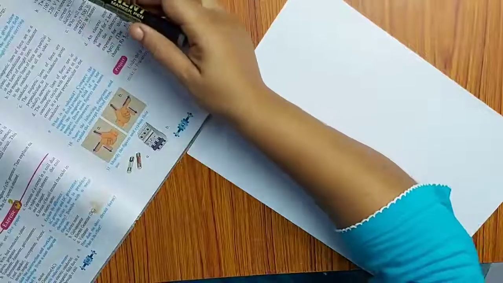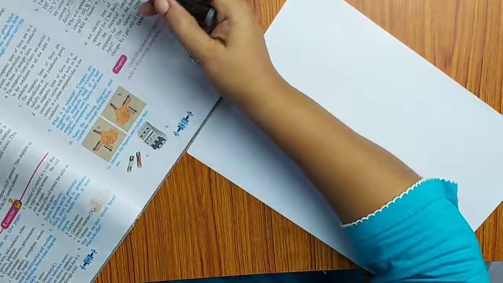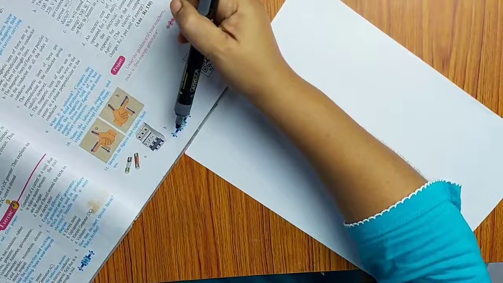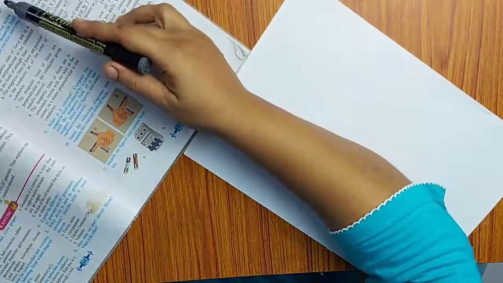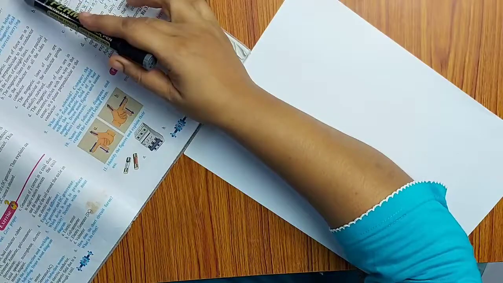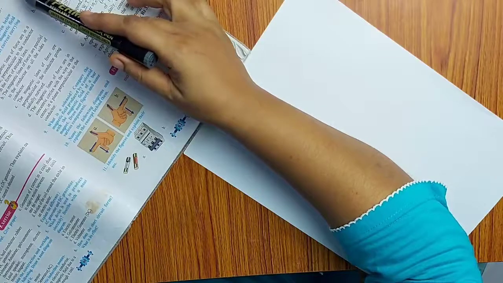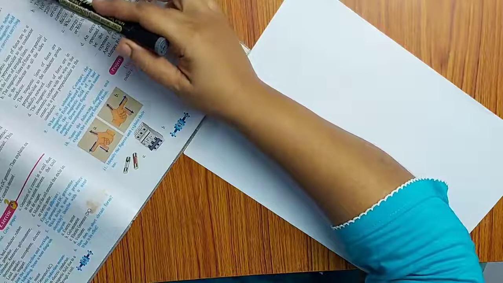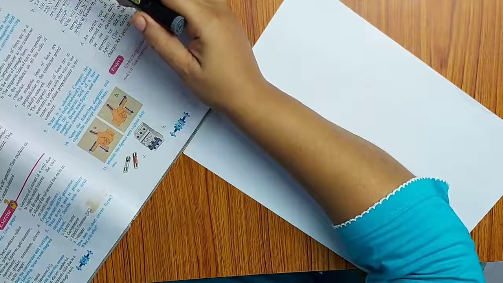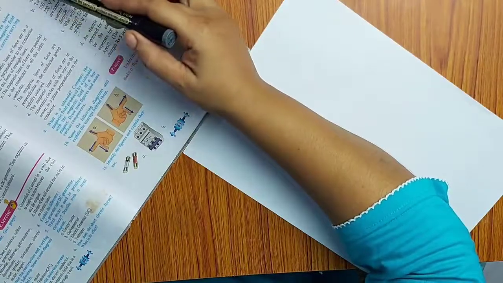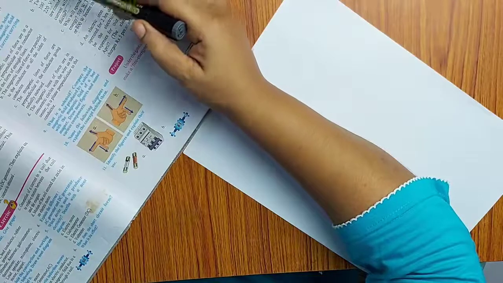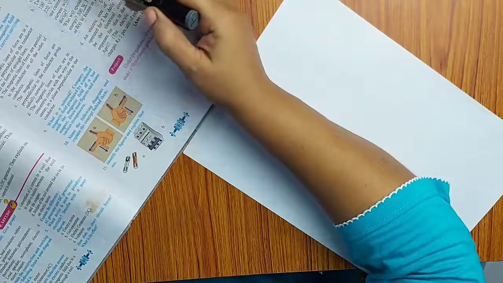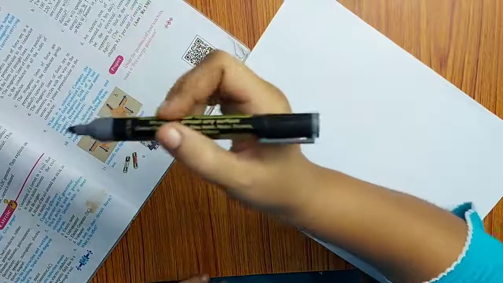Let us study the numericals of effects of electric current, which are on page number 61, question number 12a. I am reading the sum for you, my dear children. Heat energy is being produced in a resistance in a circuit at the rate of 100 watt. The current of 3 ampere is flowing in the circuit. What must be the value of the resistance?